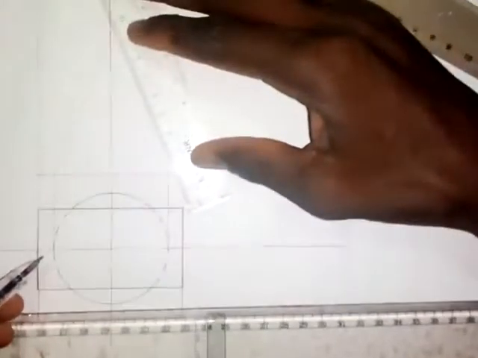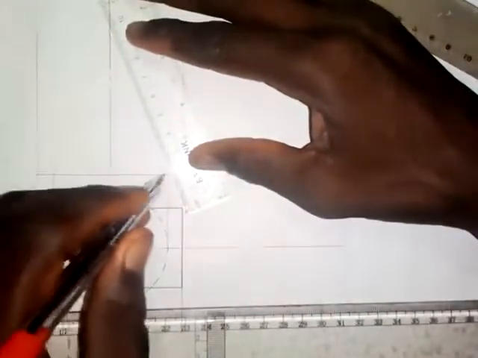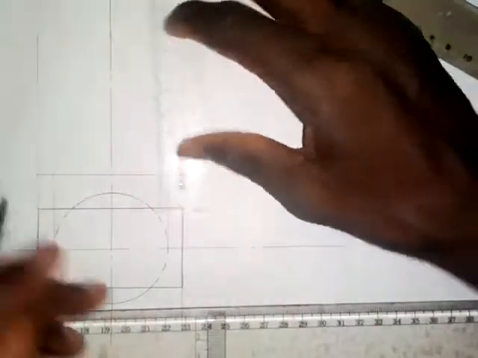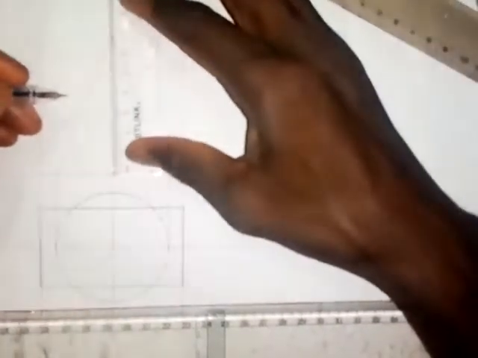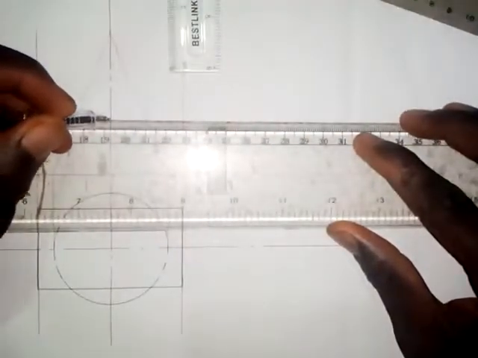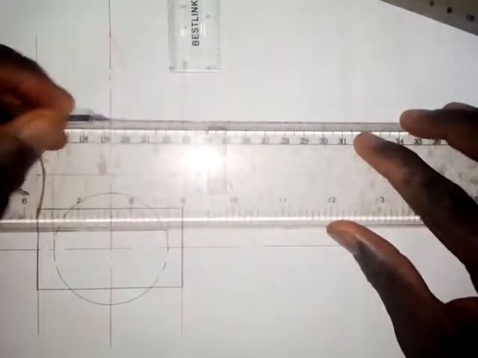Draw this line from here to here, and I will also draw this line. So from here to here. And also the center line of the cylinder, the horizontal center line of the cylinder is 28 millimeters from the base of the cone. From the base of the cone, I will take a measurement of 28 millimeters up to this point. Then I will draw the horizontal line, the horizontal center line.